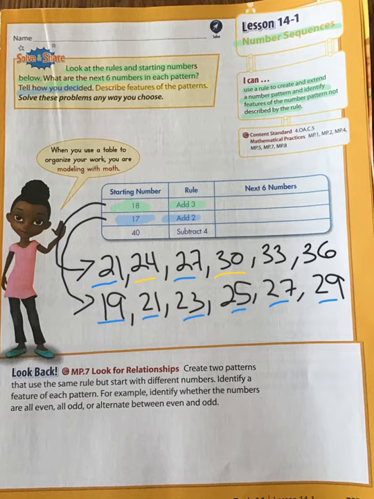So if I come up with an even number, I'm going to know that I did something wrong. And then our last pattern, we are starting with the number 40, and it's asking us to subtract 4. So 40 minus 4, I'm going to draw another line down here for you, and let me switch my pen. Okay, we're good now.